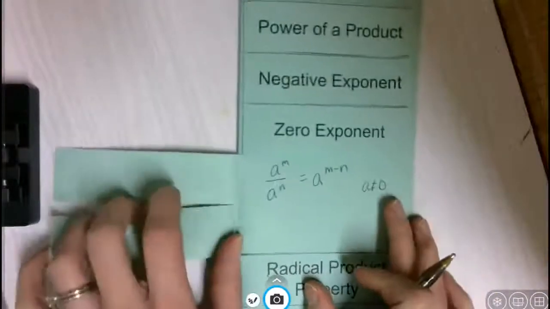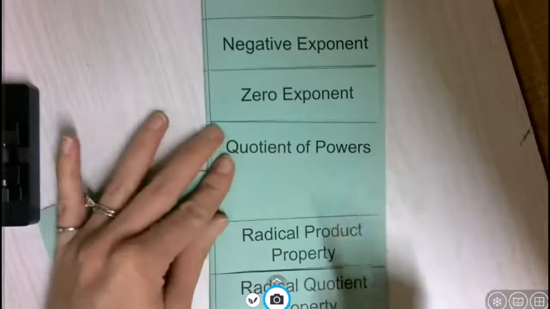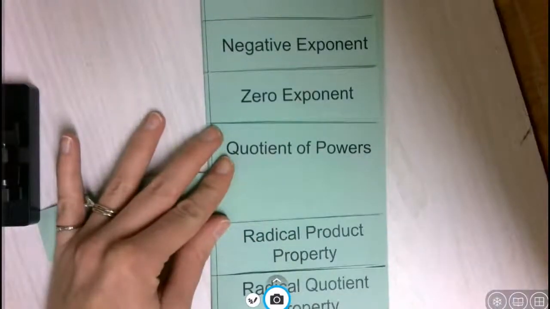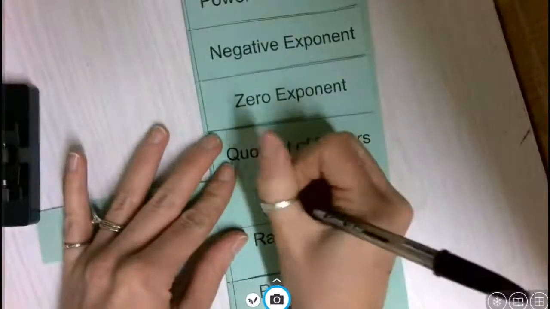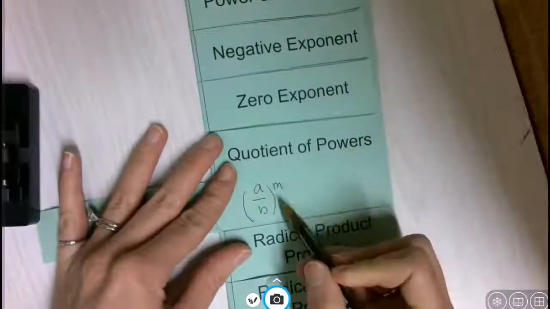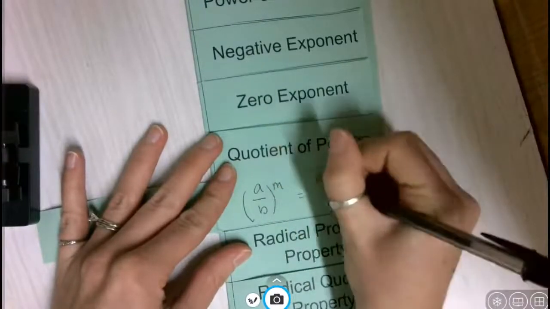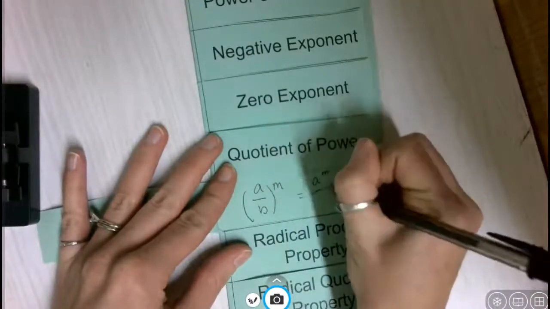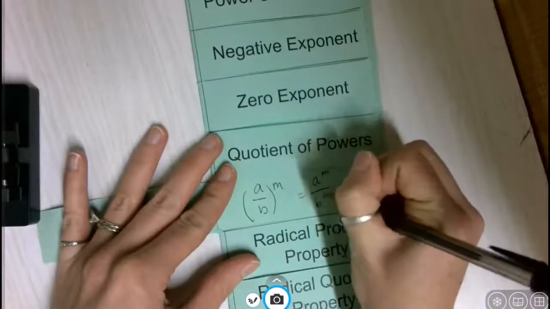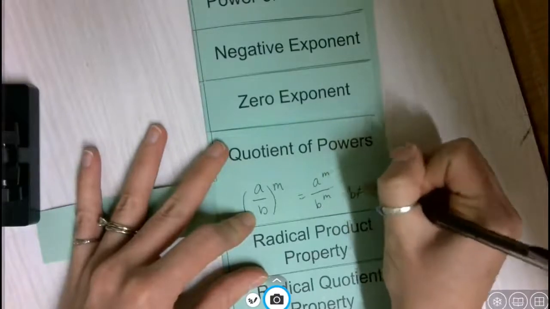And again, when I have a fraction, I have to make a stipulation that a cannot equal 0. So now let's look at the power of a quotient. We looked at the power of a product, and now we're going to look at power of a quotient. Quotient just means we're dividing, so that's our only difference there. If I'm multiplying or dividing inside my parentheses, that is where I can distribute that exponent to both terms. So I'm going to have a to the m divided by b to the m. But here again, I have a fraction, so b cannot equal 0.